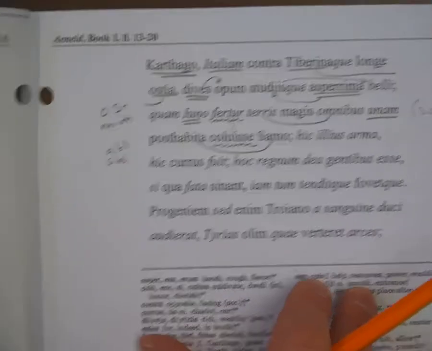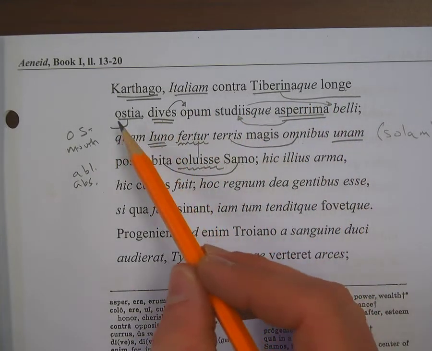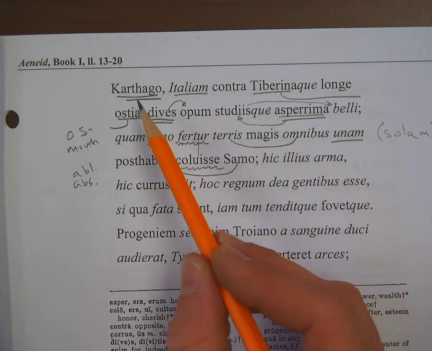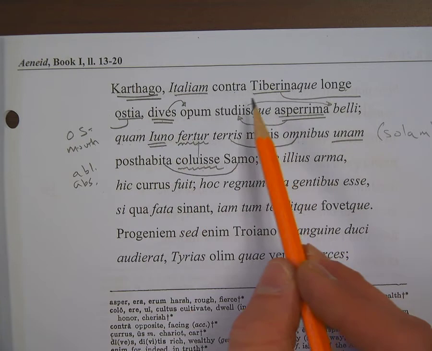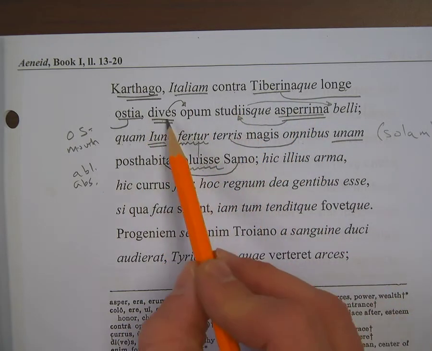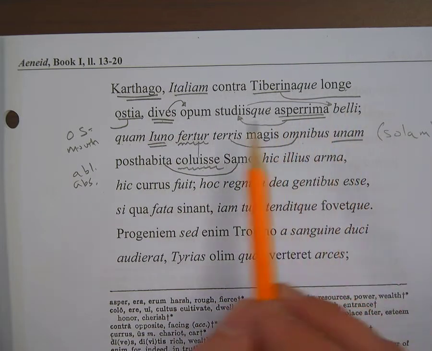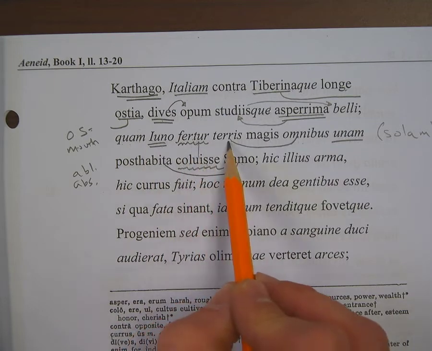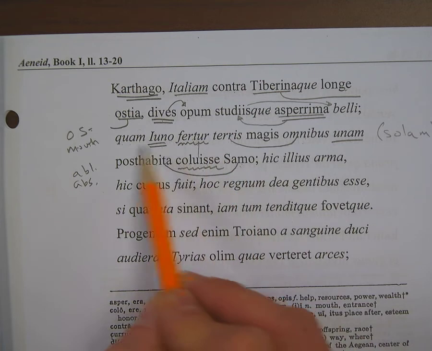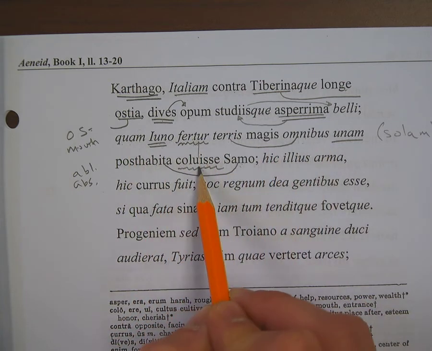This Carthage, Carthago, Italiam contra Tiberinaque longe ostia, dives opum studiisque asperrima belli. Carthage, far across from Italy and the Tiber's mouths, very rich in resources, and very harsh in the studies of war. Quam Iuno fertur terris magis omnibus unam post habita coluisse Samo, which Juno is said to have loved.